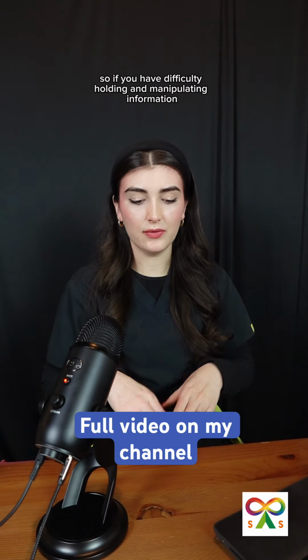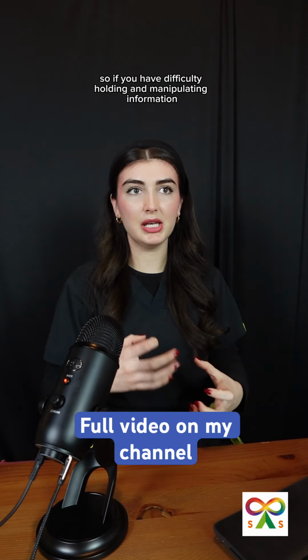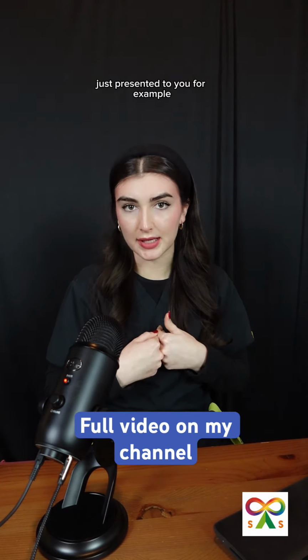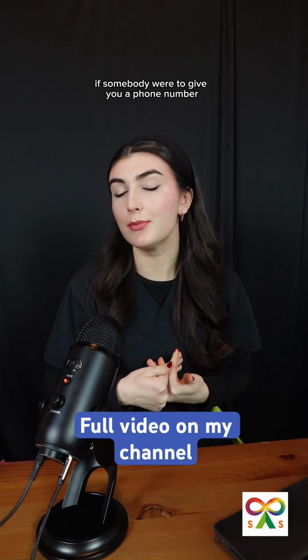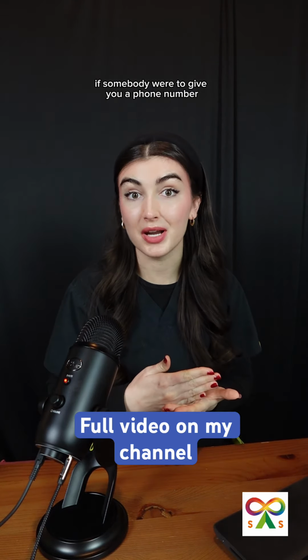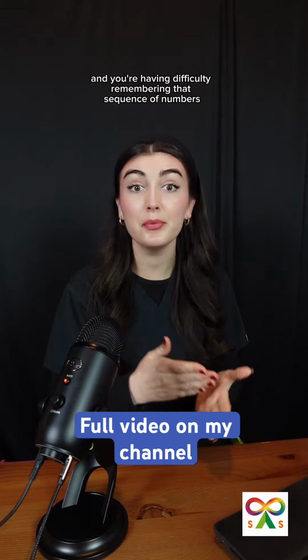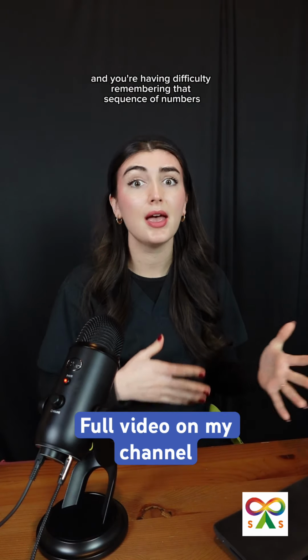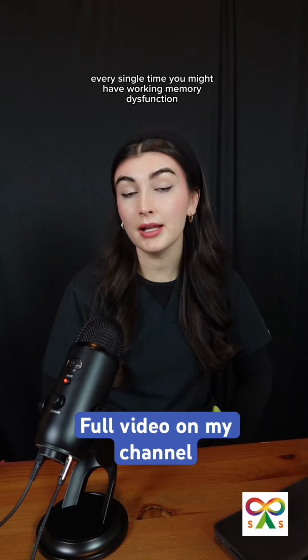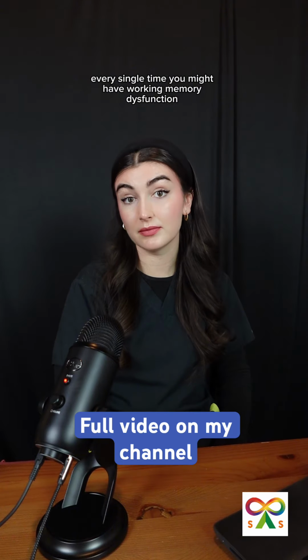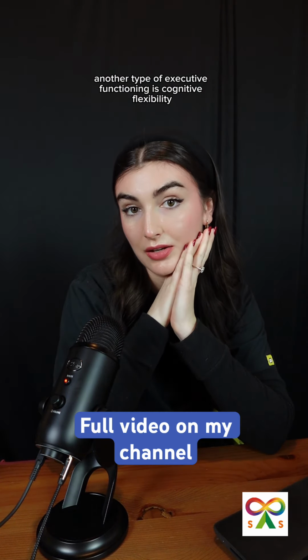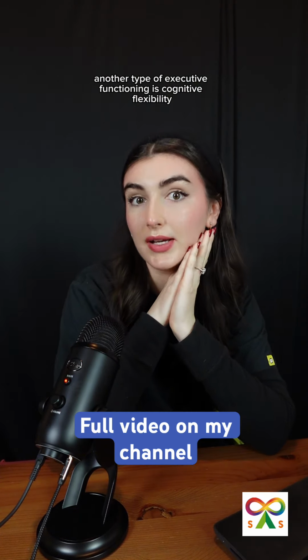Working memory. So if you have difficulty holding and manipulating information just presented to you, for example, if somebody were to give you a phone number and you're having difficulty remembering that sequence of numbers every single time, you might have working memory dysfunction. Another type of executive functioning is cognitive flexibility.